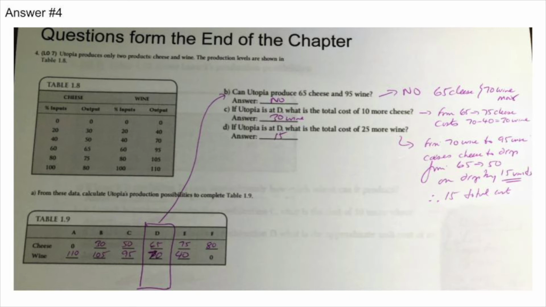The question then asks, can Utopia produce 65 cheese and 95 wine? So we go down to our table here, which I tried to fill in manually. It's too hard, so I didn't. So can we produce 65 cheese? If we produce 65 cheese, which is combination D, we can only produce 70 wine. So can we produce 65 cheese and 95 wine? The answer is no.